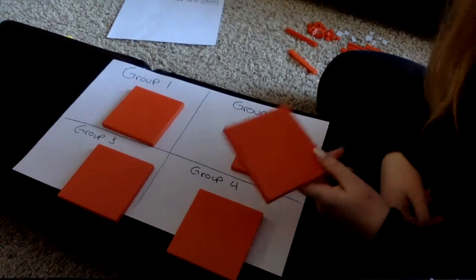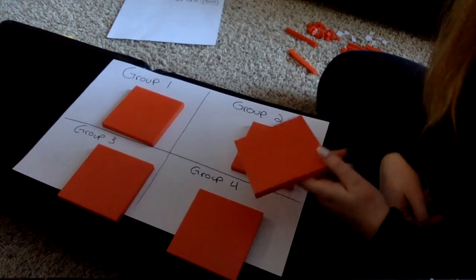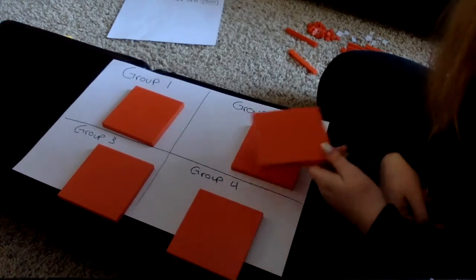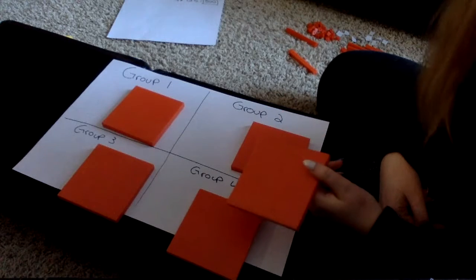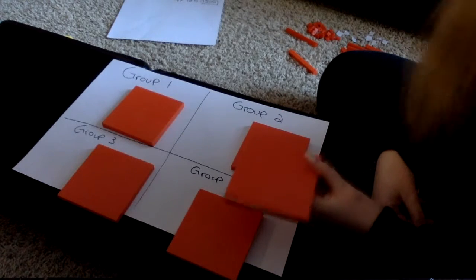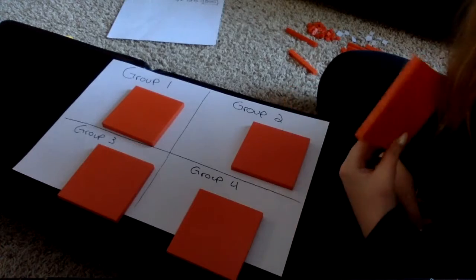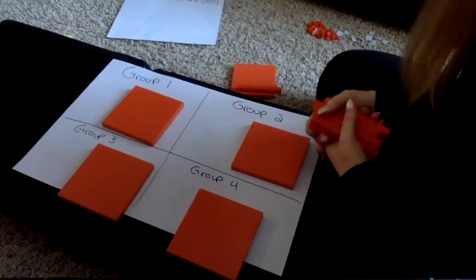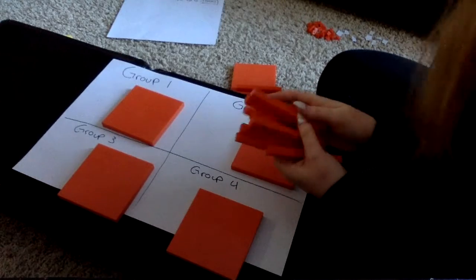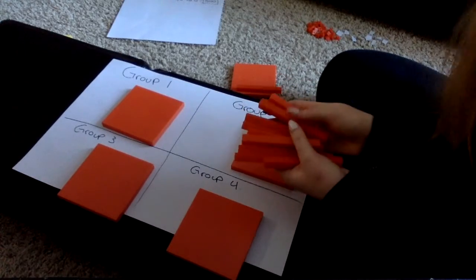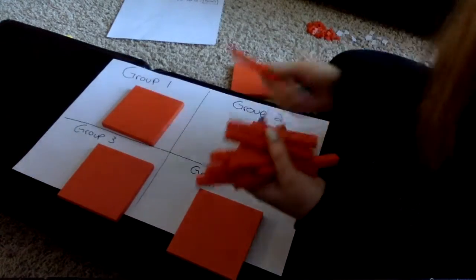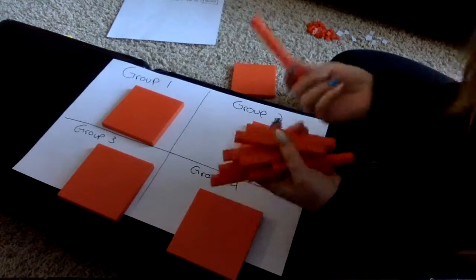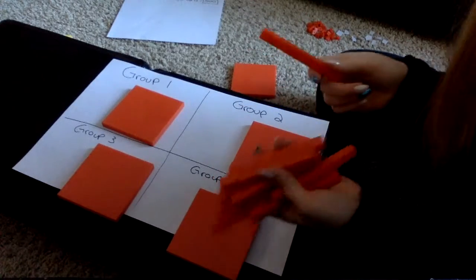So in order to break this up into the 4 groups, I need to exchange it for some 10 blocks. So I need to grab 10 blocks because 10 blocks equals 100. I now have 10 blocks here, but I technically have 11 because I had 1 from before that made my original 510.